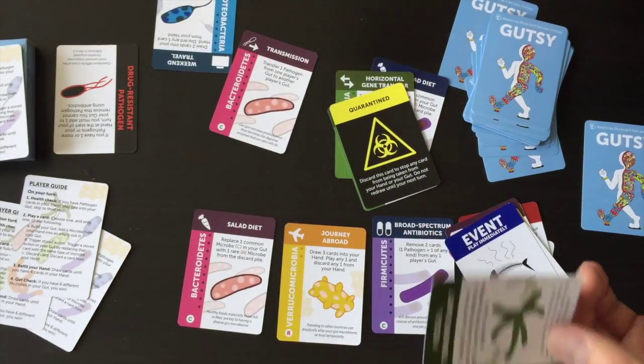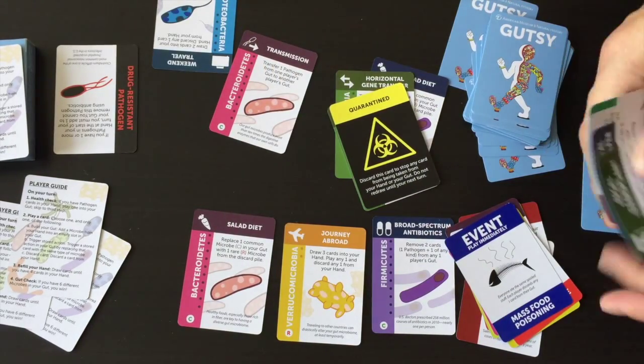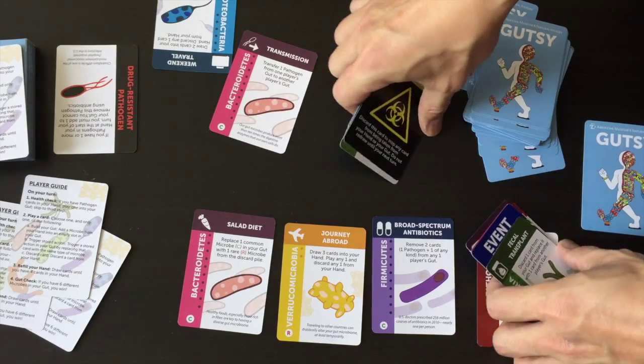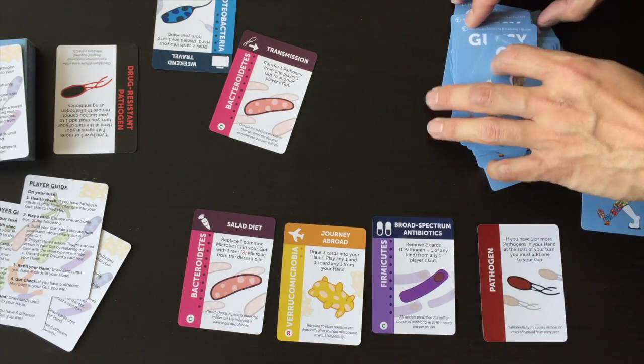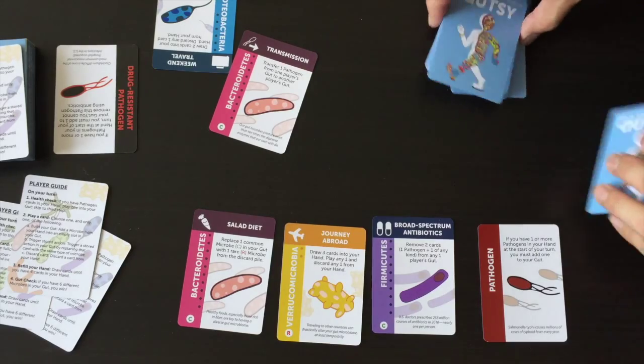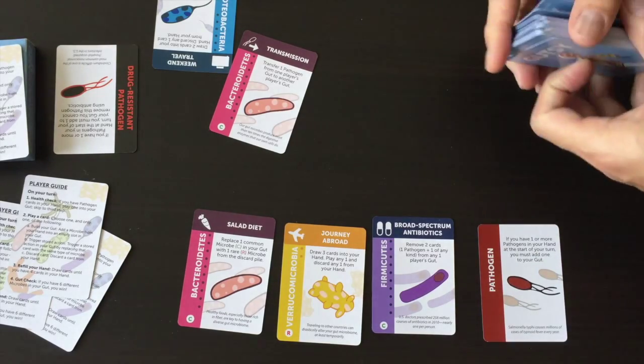And so this is Gutsy. I hope you understand how to play the game. We'll go to a summary of my thoughts about the game and details of where you can get the game.